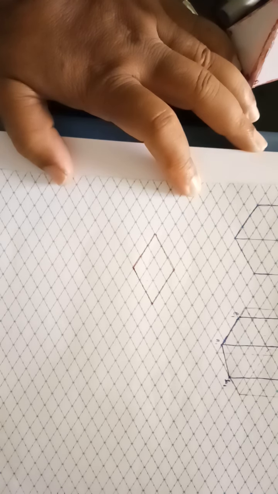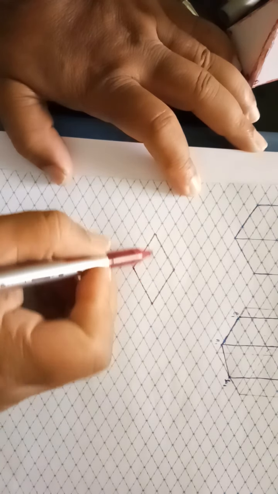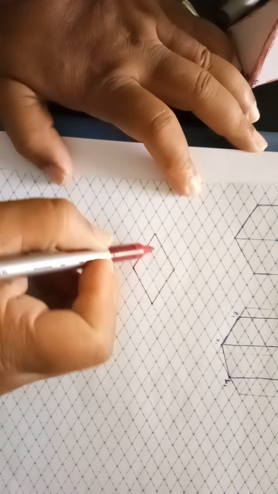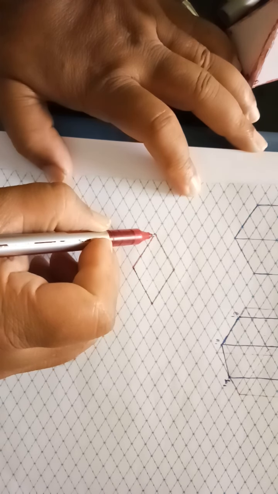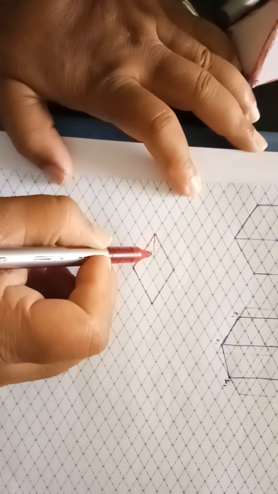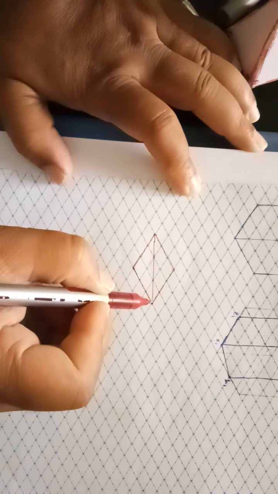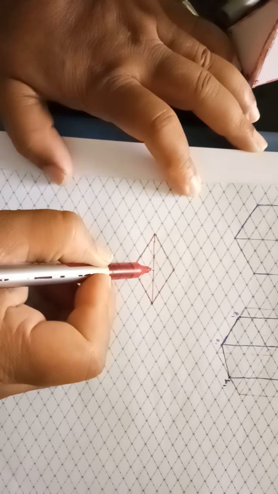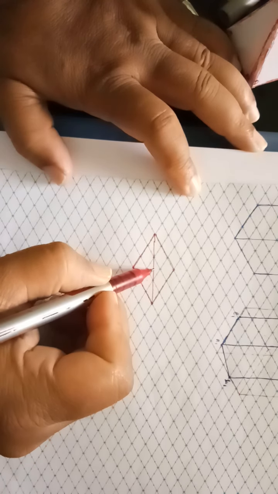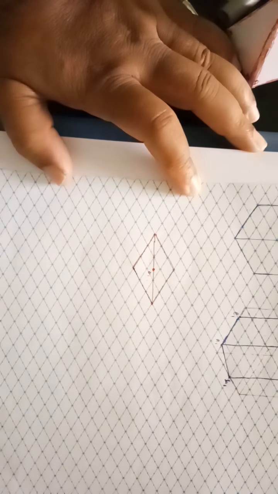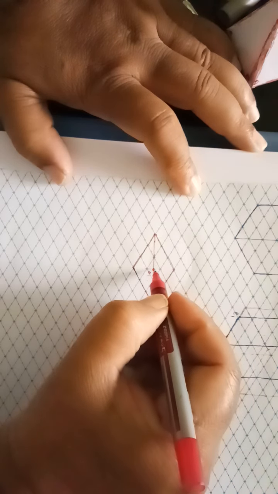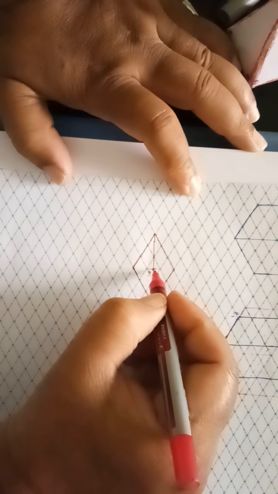Now you need to find the axis. To find the axis, you need to find the center of the square. Here, if you draw a line from here, the midpoint of the line will be the base of the axis, O1. Now take the axis. What is the height? 50 mm.